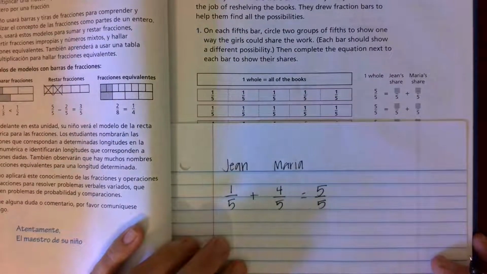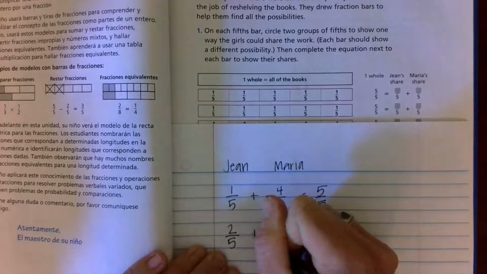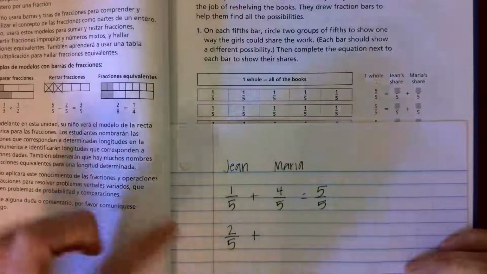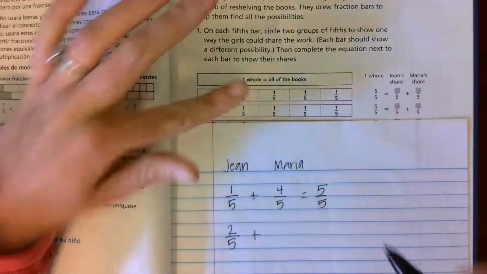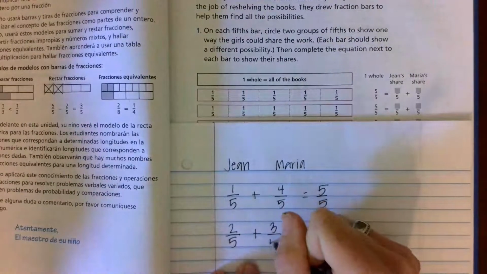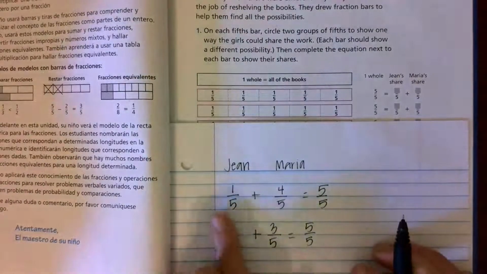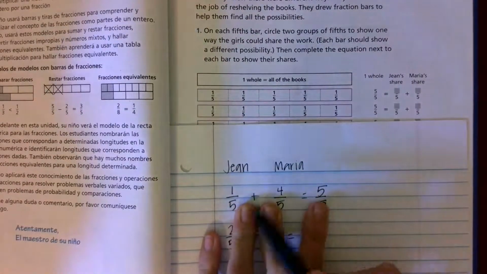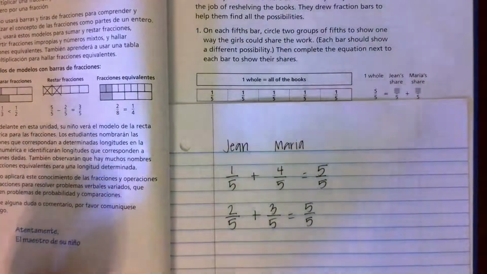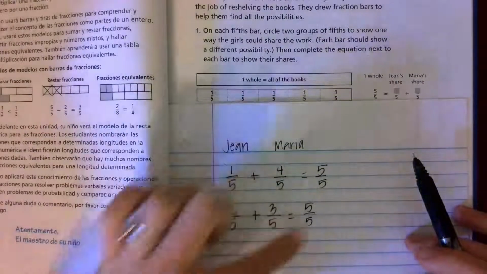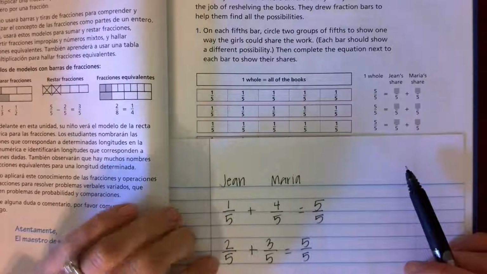Another way they could share it is they could do 2/5. Jean could get 2/5. Well, if Jean has 2/5, so let's cover up 2 of these. 1, 2, 3. So as you can see, if I cover up the denominator, 1 plus 4 equals 5. 2 plus 3 equals 5. So all I'm doing is making different ways to make groups of 5. That's one way. Let's go to another way.